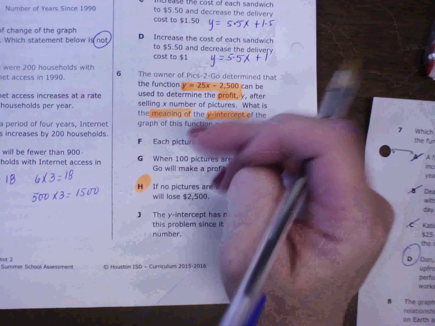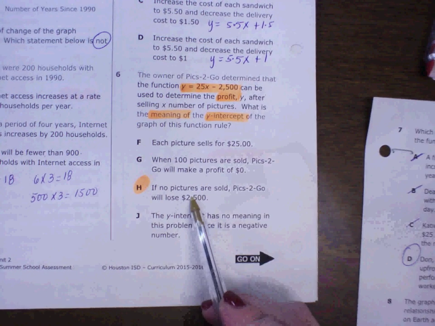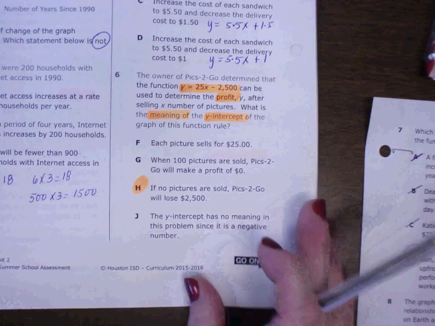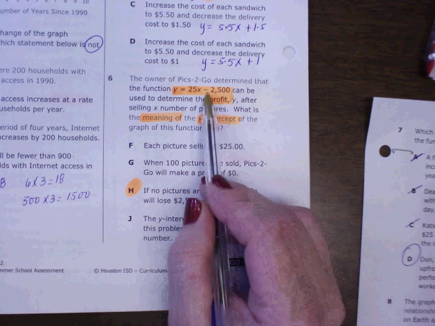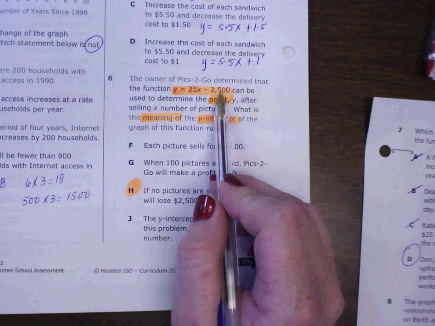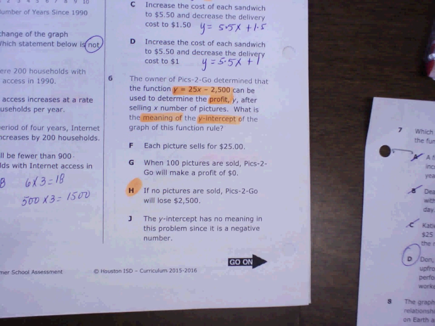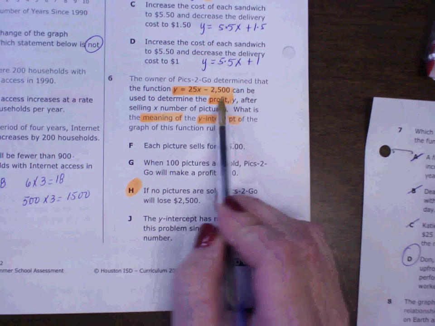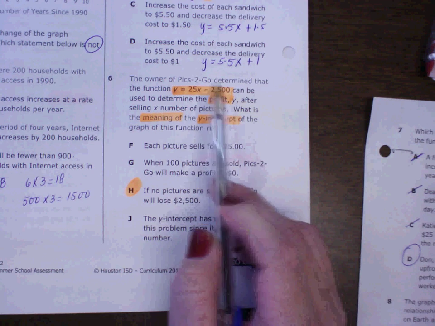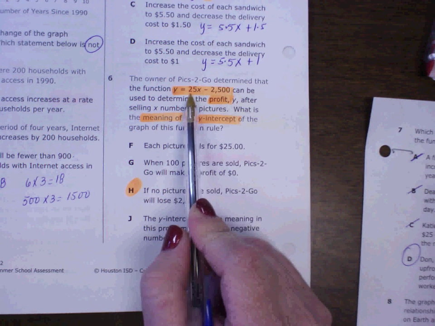Okay, first of all, it's minus 2,500, so it has to do something with some type of negative, which would not be anything with profit related. Now, this is profit. What is the 25? The cost per picture. So those are your sales. And if from your sales you take away the expenses, that's how you get your profits.